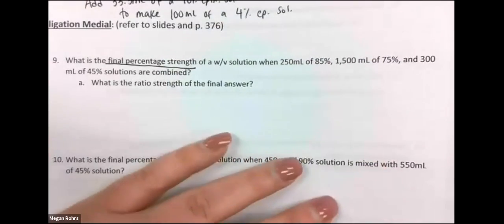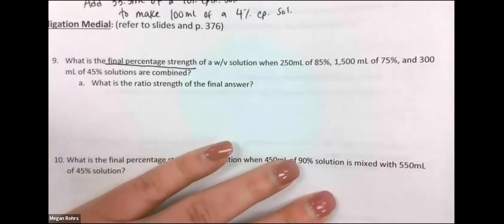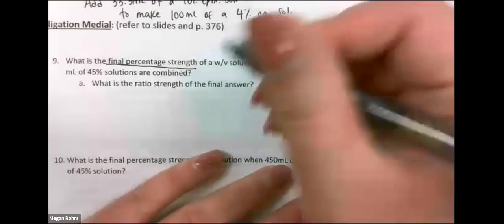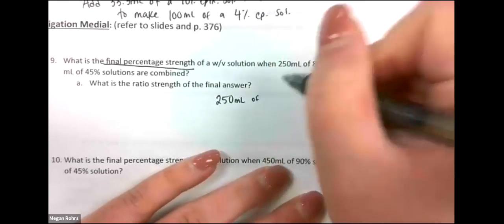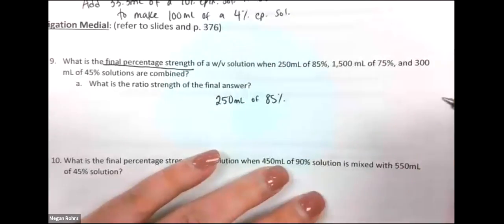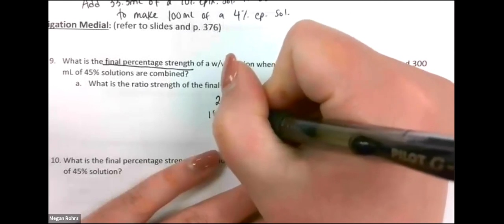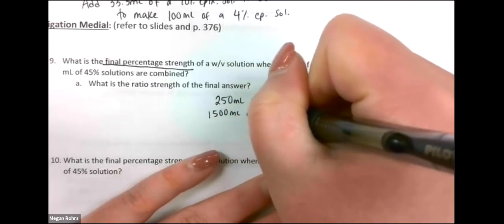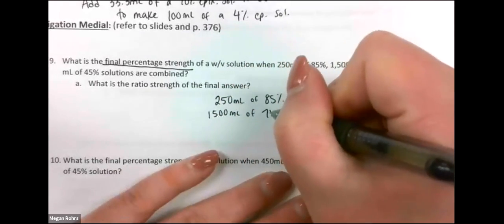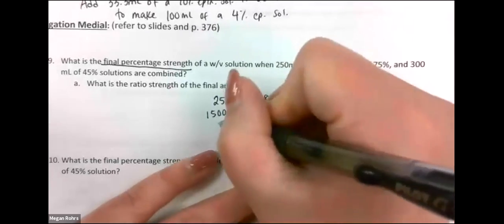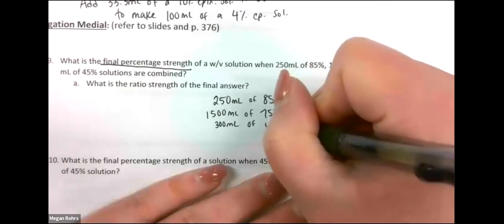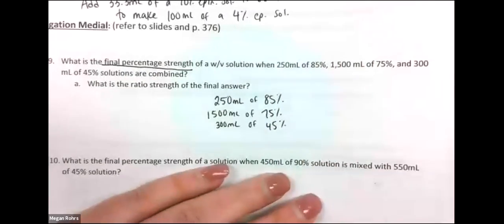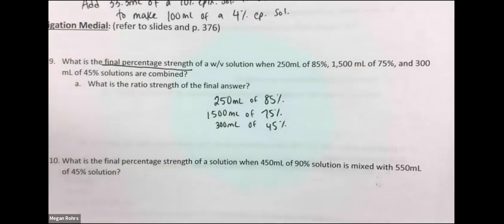So I like to start out by writing all of my ingredients and what I know just as they are listed. So there are 250 mL of an 85%, 1,500 mL of a 75%, and 300 mL of a 45% being combined.